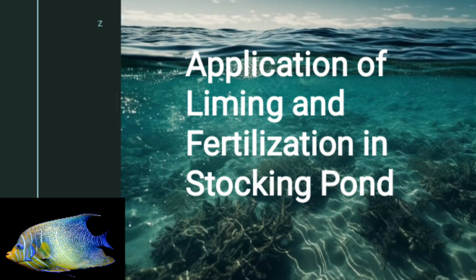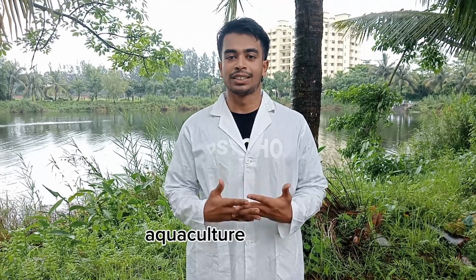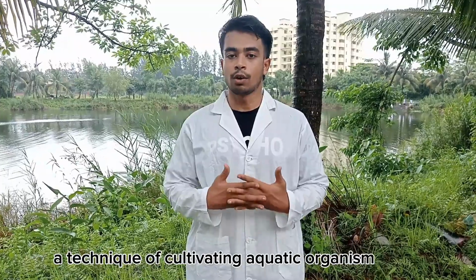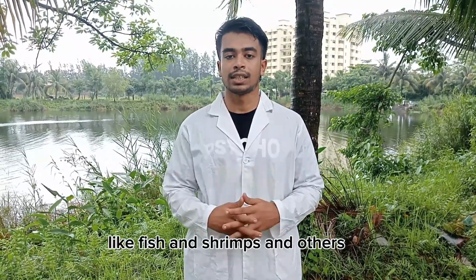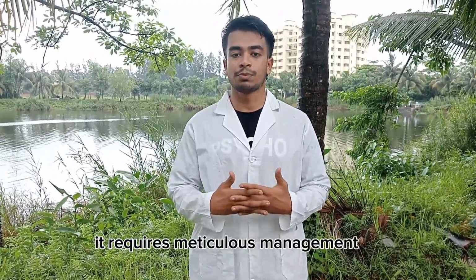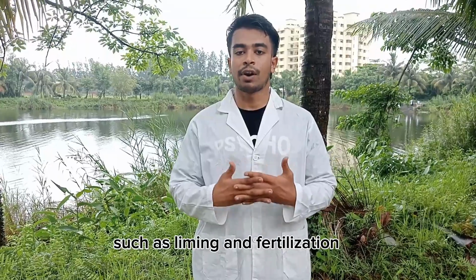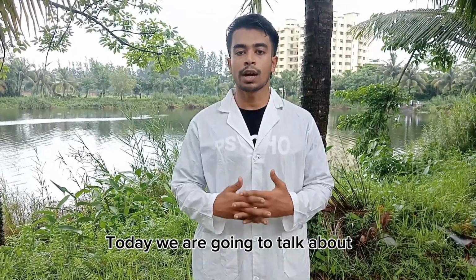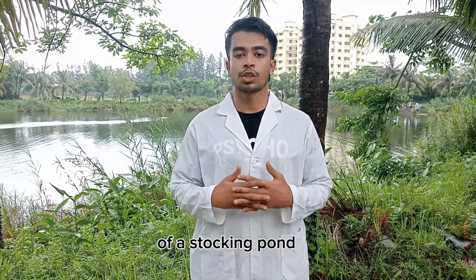Application of liming and fertilization in stocking pond. Aquaculture is a technique of cultivating aquatic organisms like fish and shrimp and others. It requires meticulous management, such as liming and fertilization. Today, we are going to talk about liming and fertilization of a stocking pond.